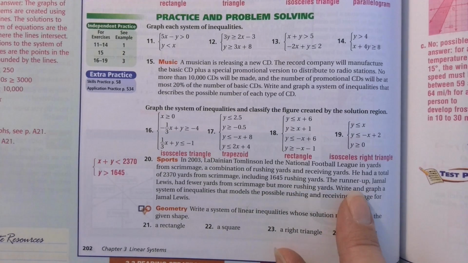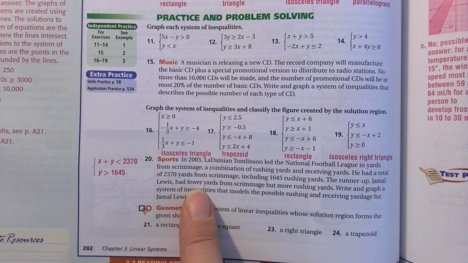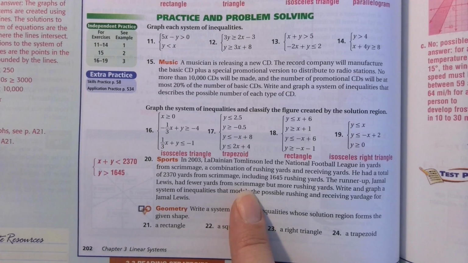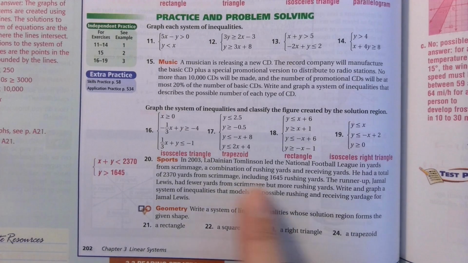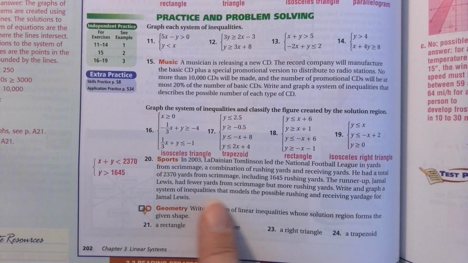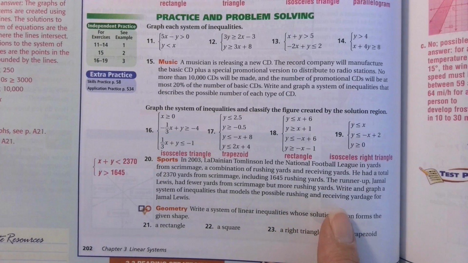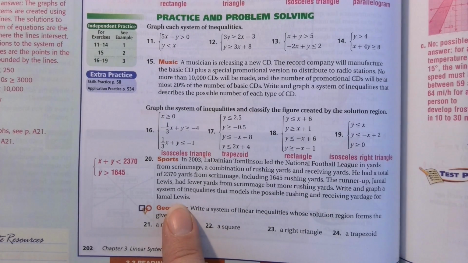Okay, the runner-up is Jamal Lewis, but he had fewer overall yards from scrimmage and more rushing yards. So we're comparing Jamal using LaDainian's records. Write and graph a system of inequalities that models the possible rushing and receiving yardage for Jamal Lewis.